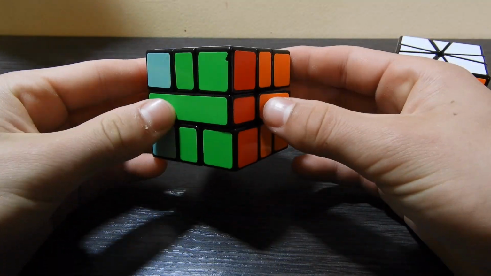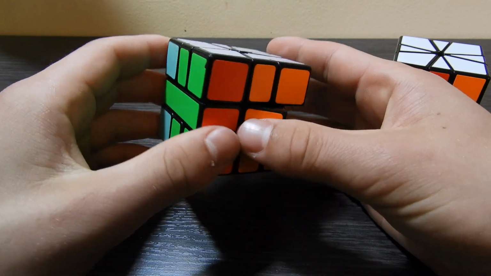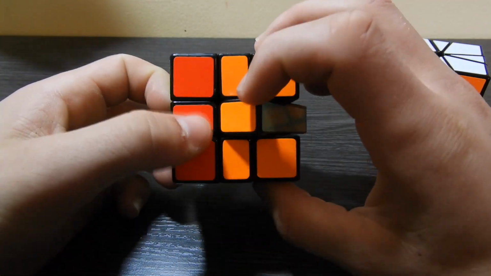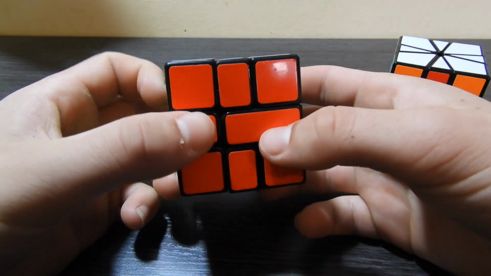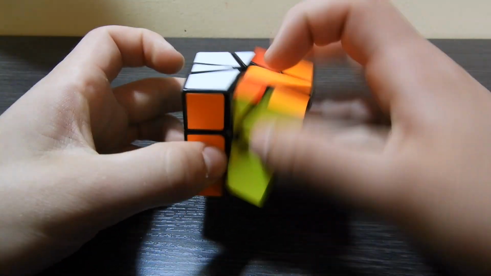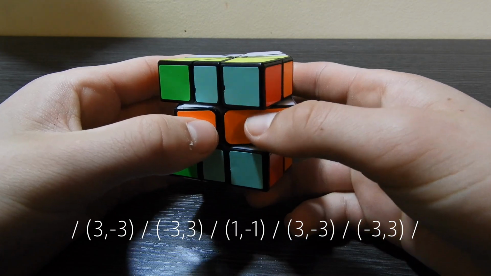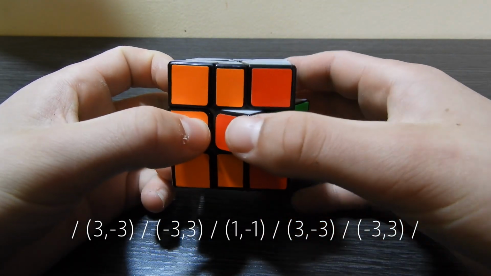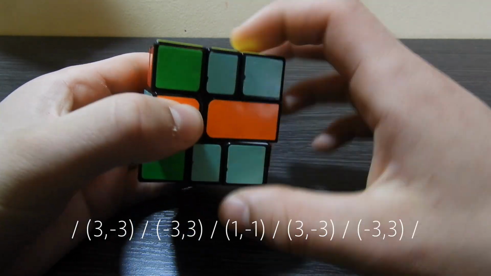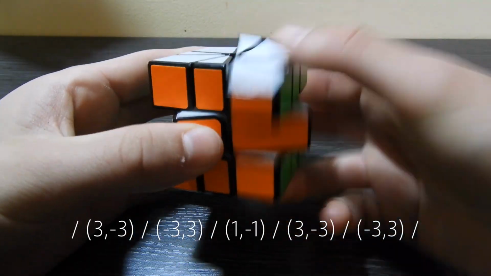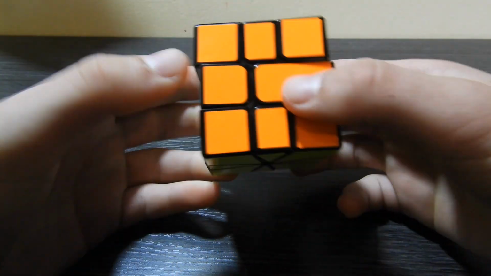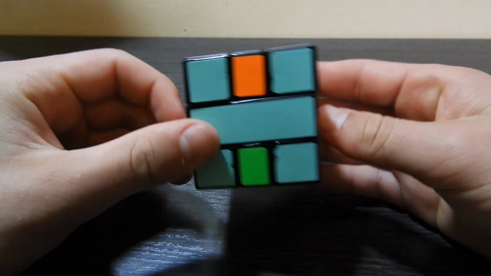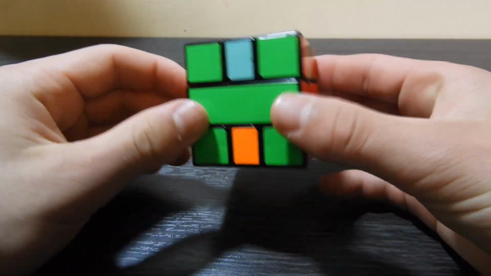If you know this CP case, then it will be really easy to learn, because this CP case is honestly just slash 3 negative 3 slash negative 3 3 slash, and all it is is slash 3 negative 3 slash negative 3 3 slash 1 negative 1 slash 3 negative 3 slash negative 3 3 slash. It's really easy and it's really quick as well. I'm not the best at it, but yeah, it's really easy.